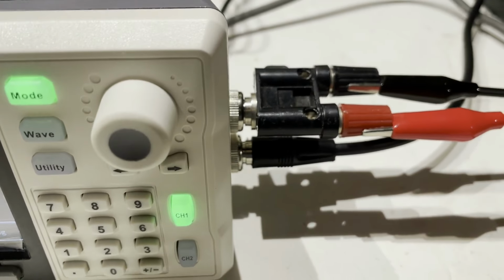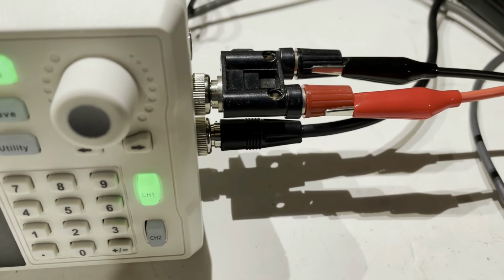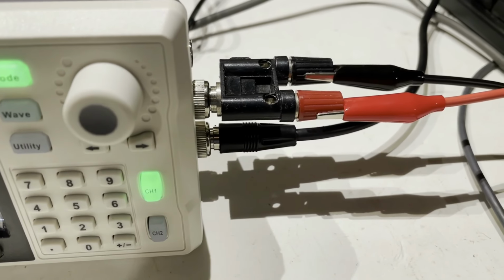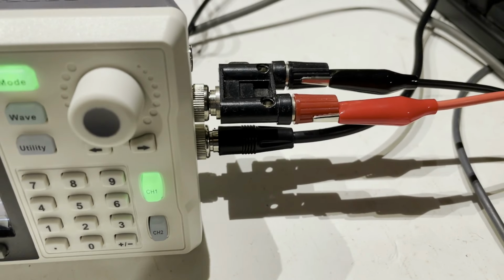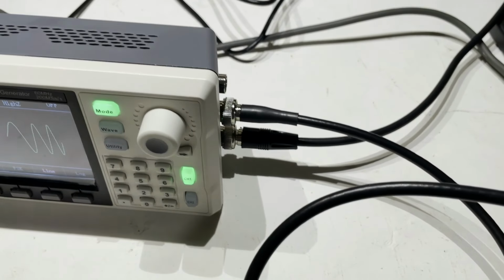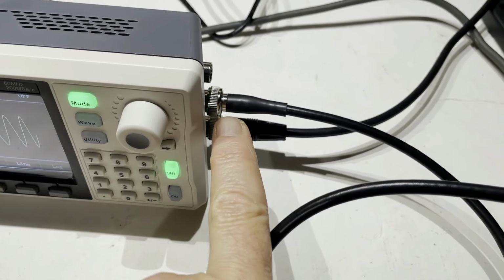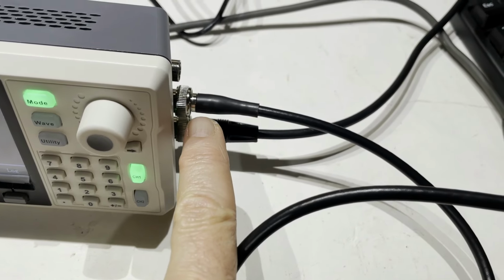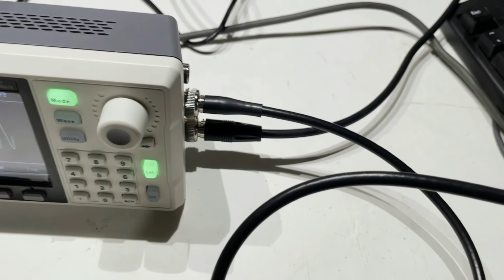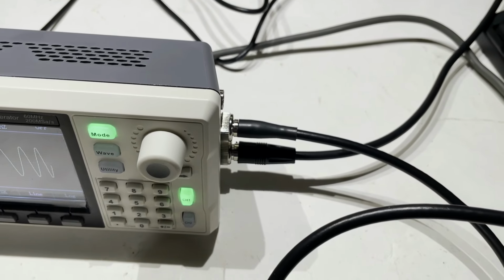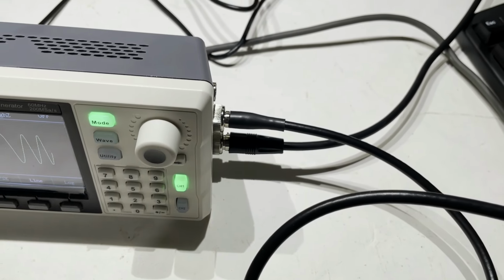Now, what happens if we change that cable to a straight BNC? Let's take a look. All right, you can see that I've replaced that alligator clip with a BNC right here. Now let's see how the amplitude drops under the same conditions.